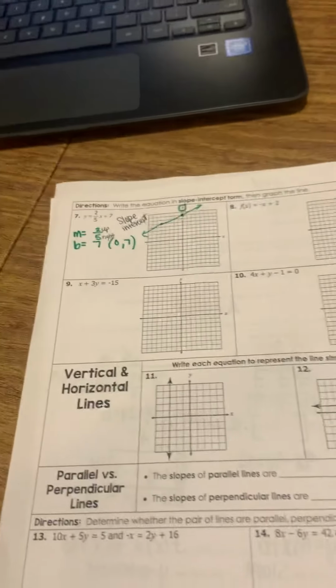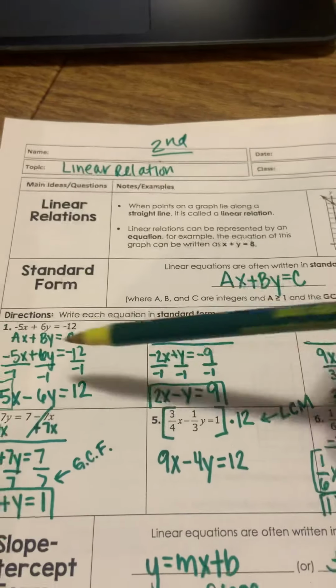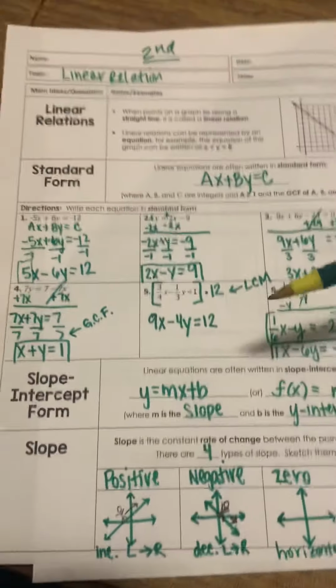Hi, this tutorial is for October 18th, and we're looking at this particular set of notes that we did yesterday.